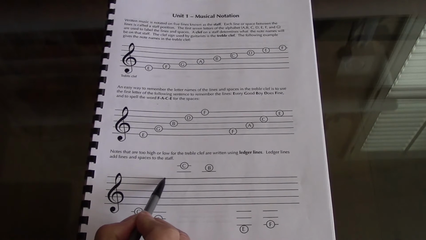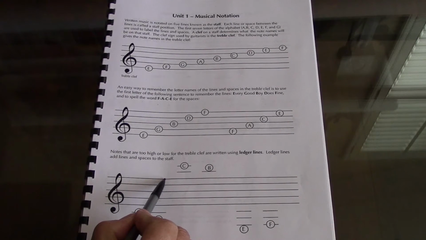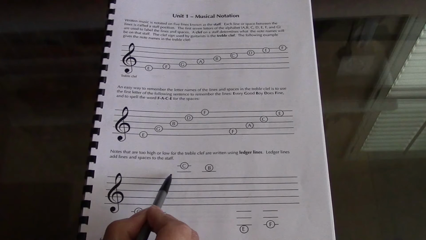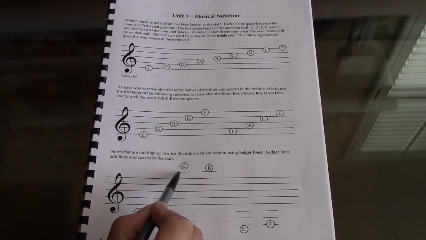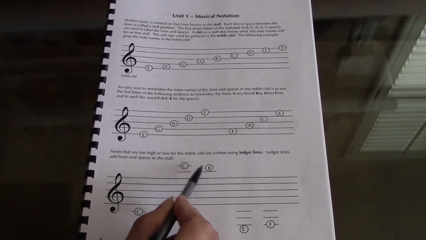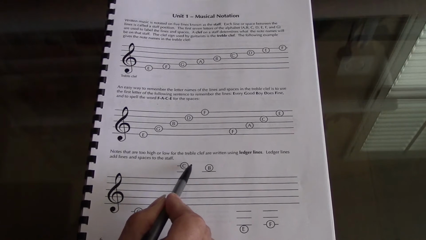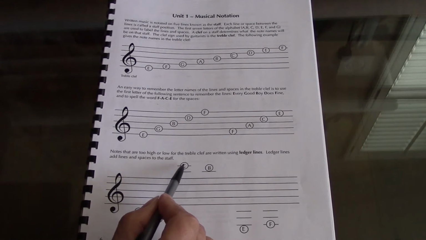So F was the top line of the treble clef staff. If we were to go just above that, that would be considered like a space. That would be G. And then if we were to hit the next, on the first ledger line above the treble clef, that would actually be an A. And then if we went in between, as you can see here, that's what this note is, that would be a B. And then if we went further up to another ledger line up, that would be a C.